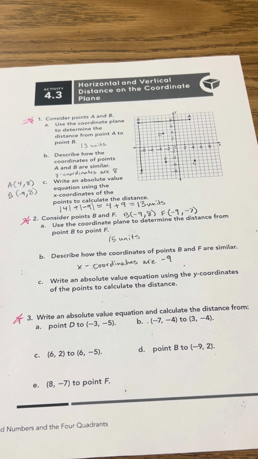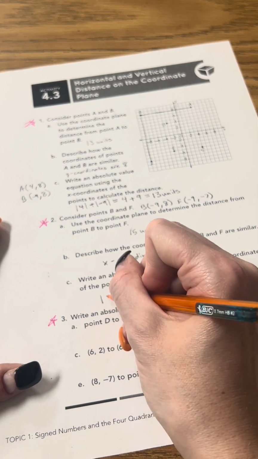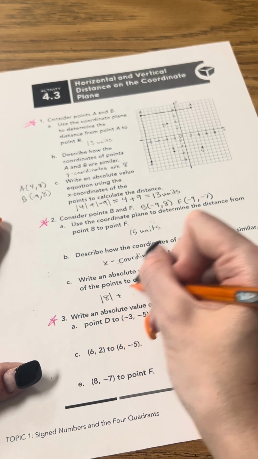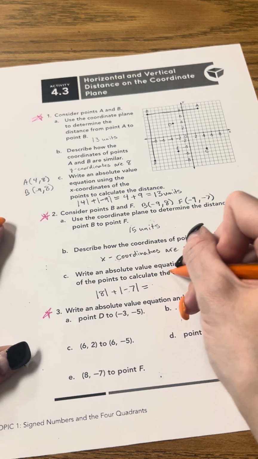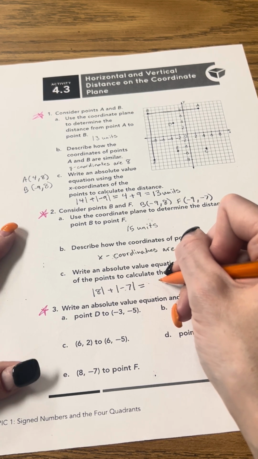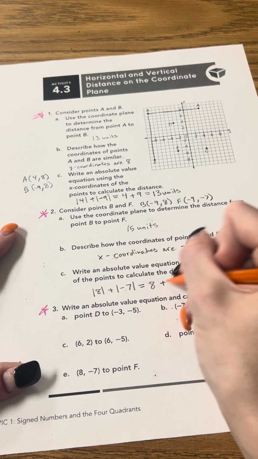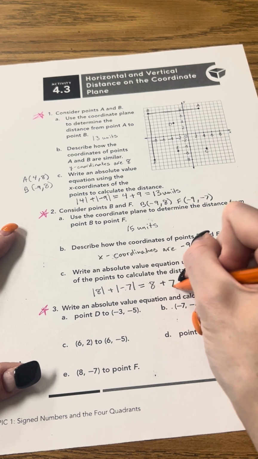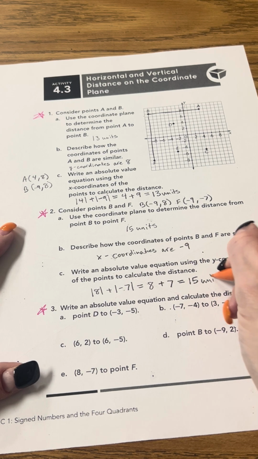Okay. So now, in order to find the absolute value equation using the y coordinates, we got absolute value of 8 plus the absolute value of -7. And remember, absolute value is always positive. There's no such thing as a negative when you solve absolute value. So in this case, absolute value of 8 is 8, plus the absolute value of -7, which would be 7. Add it together, and you would get 15 units.